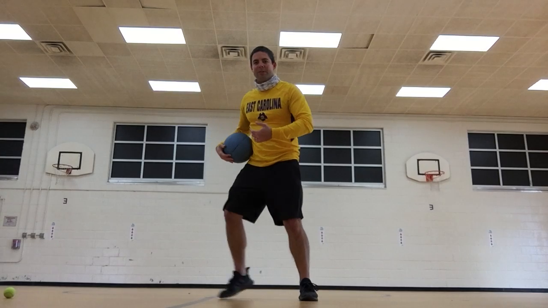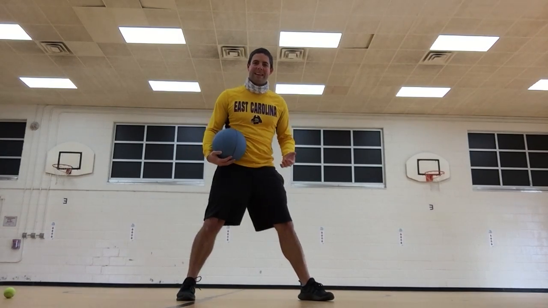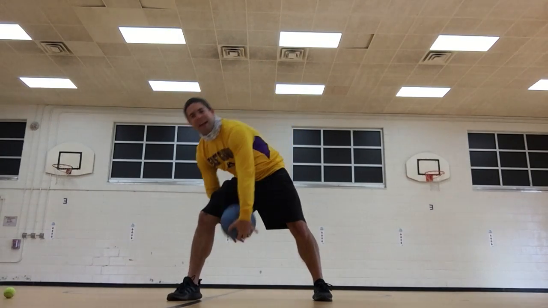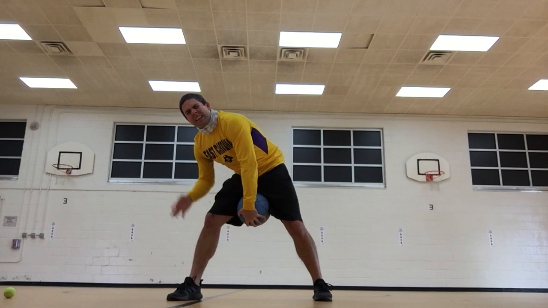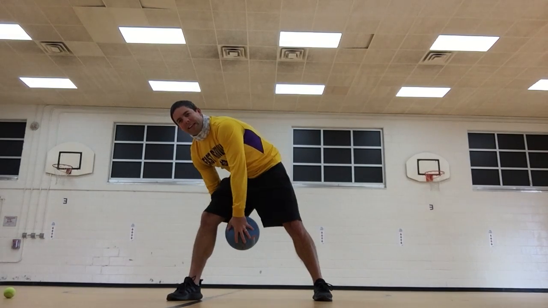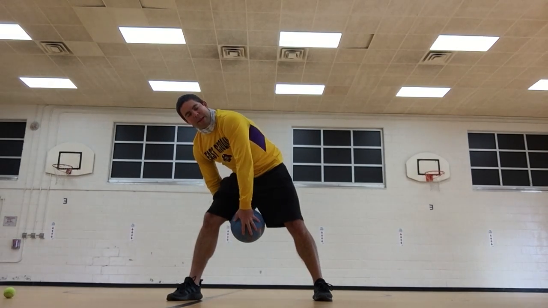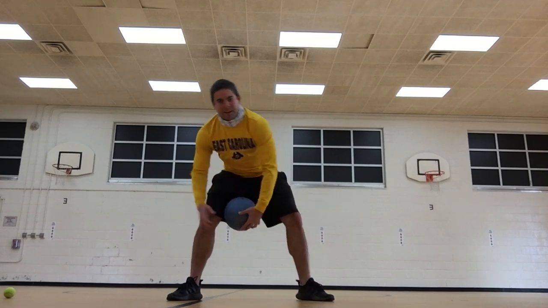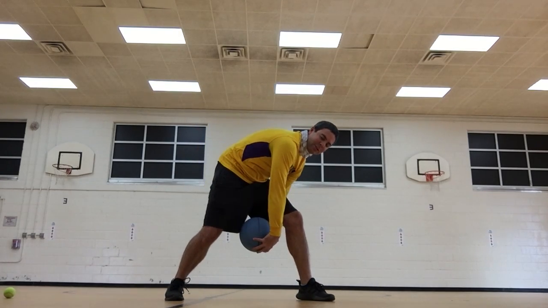And for the flop, what you're going to do, you're going to have your feet apart again, but this time you're going to have one hand in front of your leg, one hand behind. Kind of like the figure 8 position that we did. And all I'm going to do, I'm going to let it bounce 3 times again. And when it does, I'm just going to switch my hand.